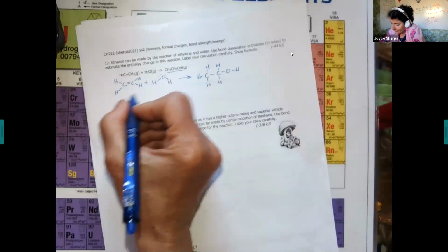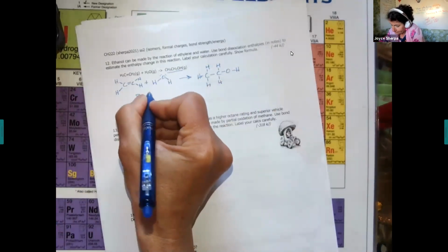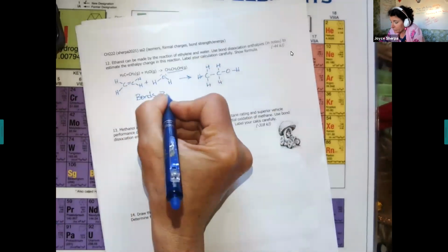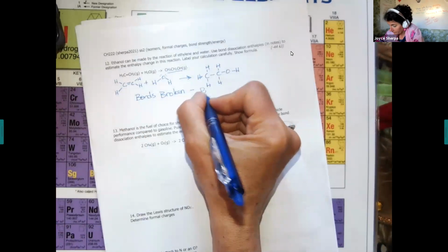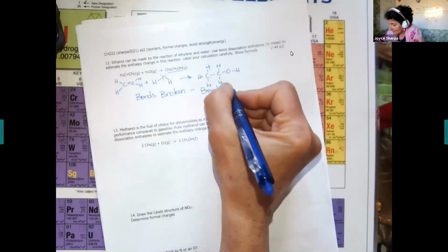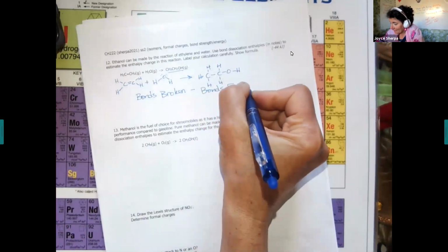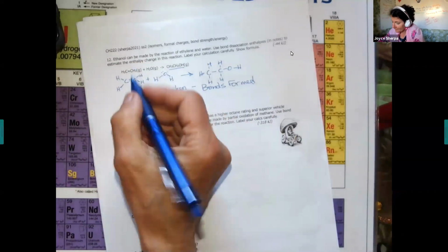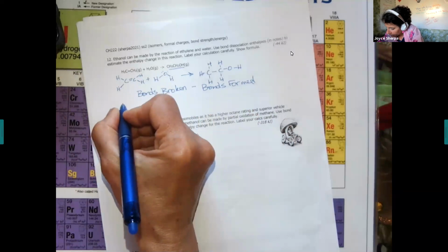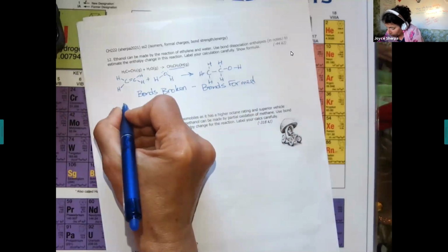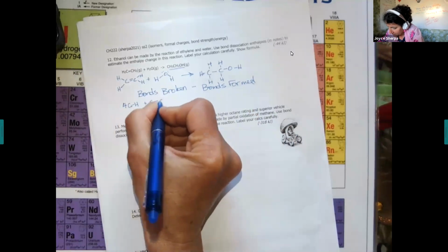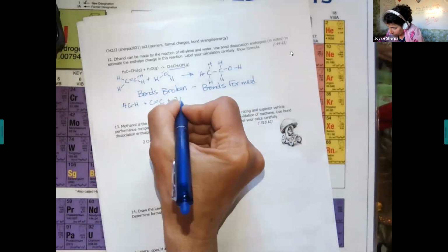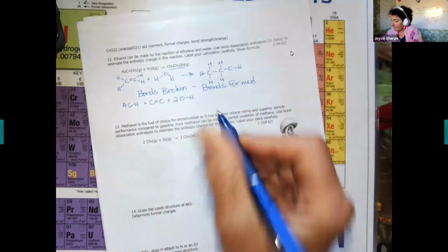So what we're going to do is bonds broken minus bonds formed. State the formula, guys, remember that. It is the direction of the equation. It is what you start with minus what you end with. So we have 4 carbon-hydrogen bonds, a carbon-carbon bond, and 2 oxygen-hydrogen bonds.